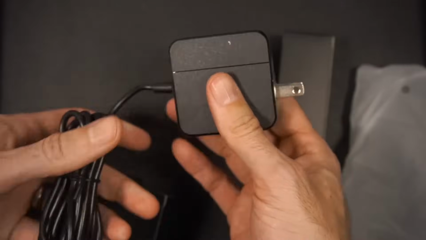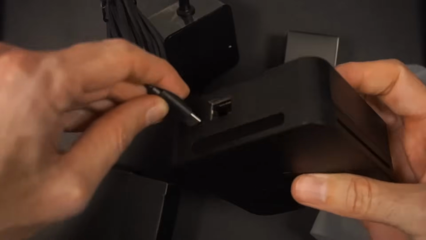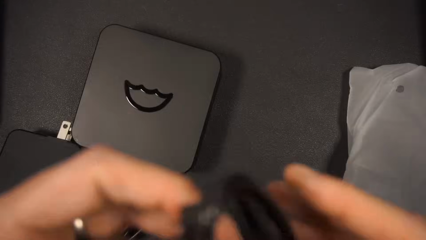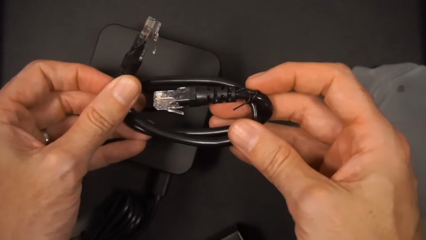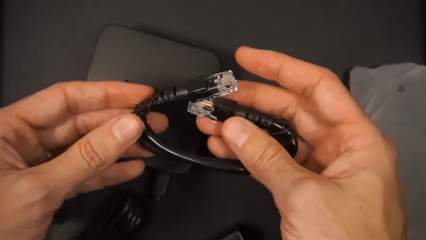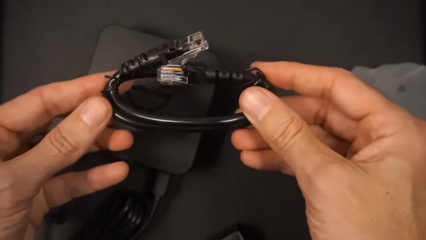Here is our power supply. There we go. This obviously plugs into the back of the Umbrel, like so, and into the wall. And then, of course, our Ethernet cable. I will say this is a tad short. You may want a longer one if you are setting this on your shelf. So just be aware that it may not reach. You may need a secondary one.